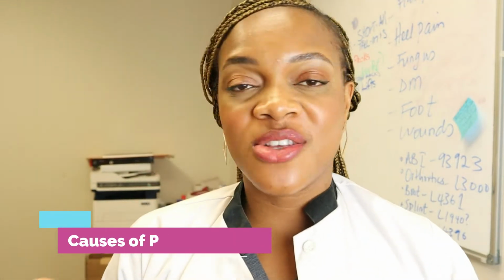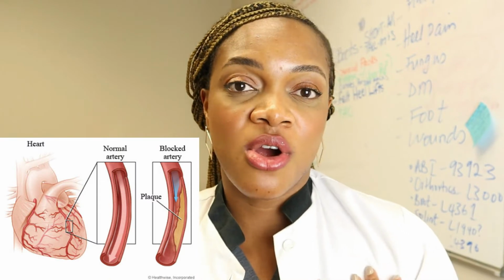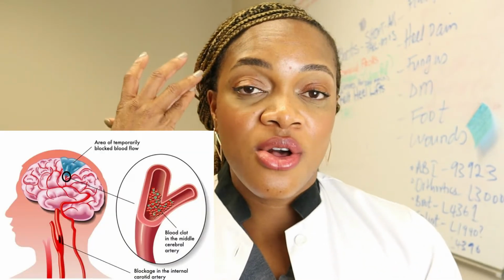Now, what are the causes of peripheral arterial disease? Essentially, it's when there's blockage in the artery. Remember the plumbing analogy I used earlier? Your arteries also are like plumbing in our body. They transport blood from the lungs and to the rest of the body. And so if there's any blockage either in your heart, and that could cause a heart attack, or in your brain, and that could cause a stroke, or in your lungs, that could cause a pulmonary embolism, or in your toes and your fingers, that is something that we want to make sure that we take care of.